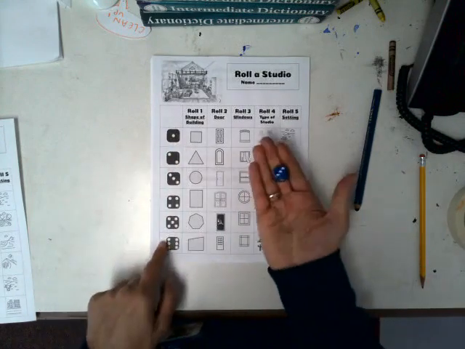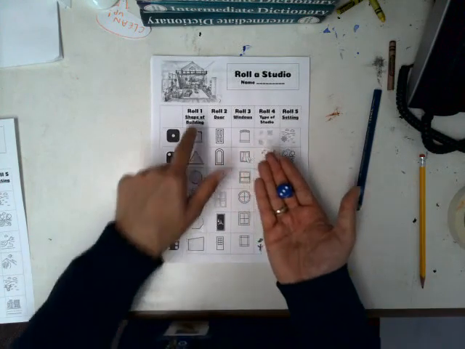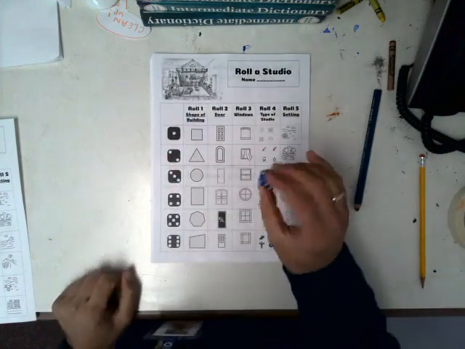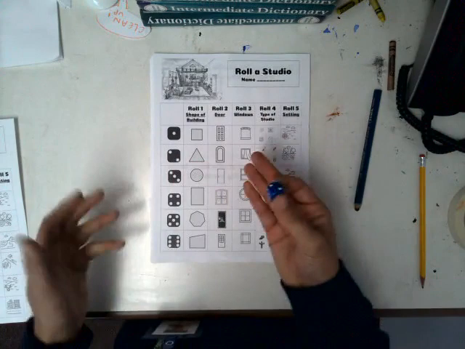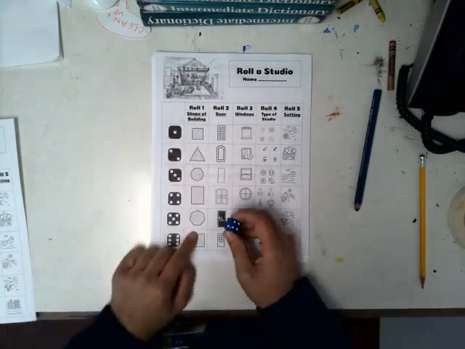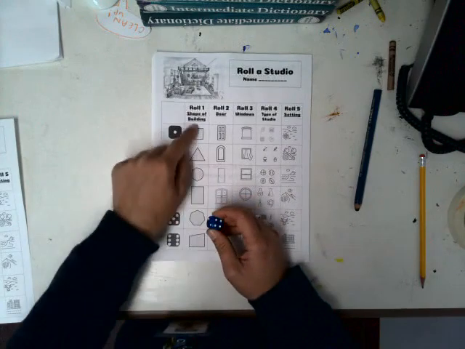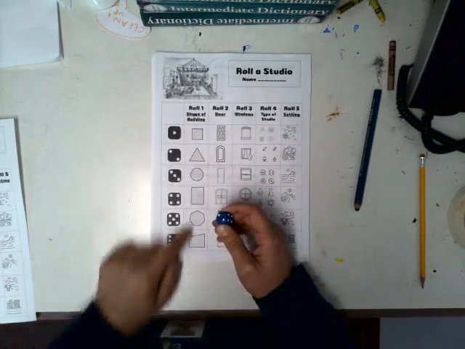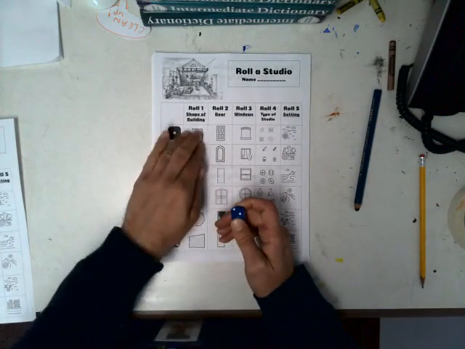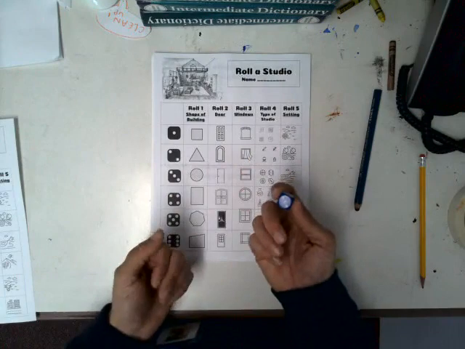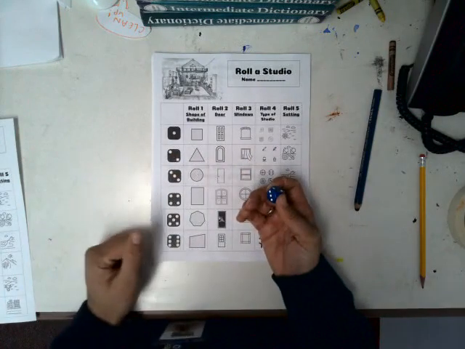On the left side, you can see the different numbers. Then you have 1, 2, 3, 4, 5 different roles to help you create a couple different studios. So the first role is the shape of the building, of the studio. So maybe the front of the studio is rectangular or triangle, circle, any of these different shapes. Remember, start out with one of these and then you can add or make it more complicated if you want to. Just start with one to begin.